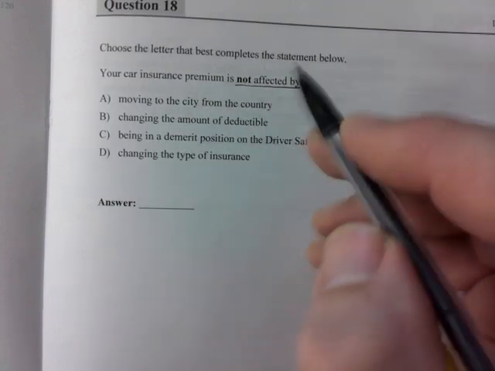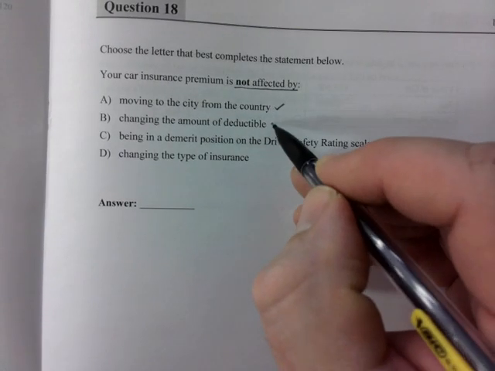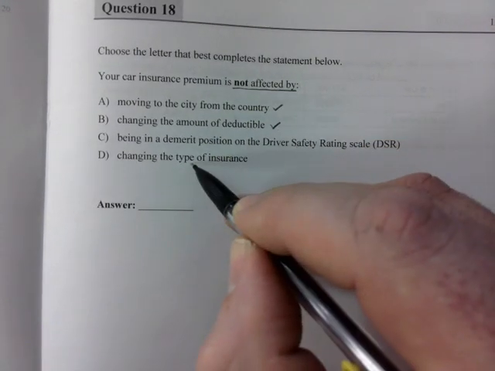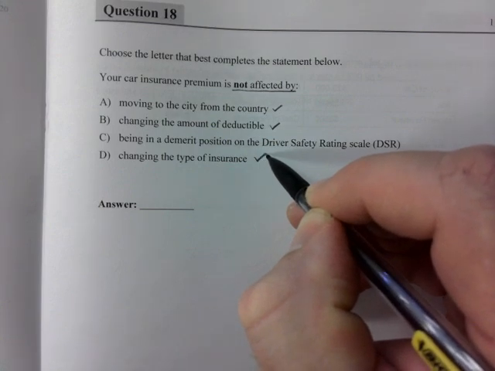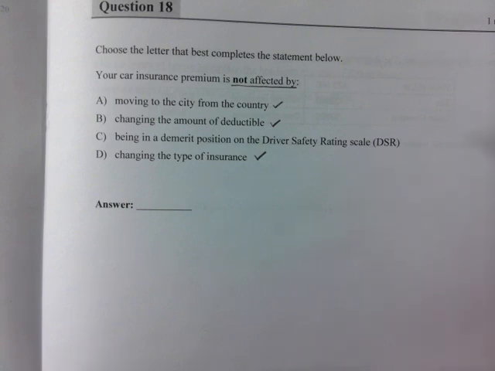Moving to the city from the country, that affects, right? Changing the amount of deductible, that definitely affects. Changing the type of insurance also affects. Being in the demerit position, yeah, like your demerit. So let me see here.